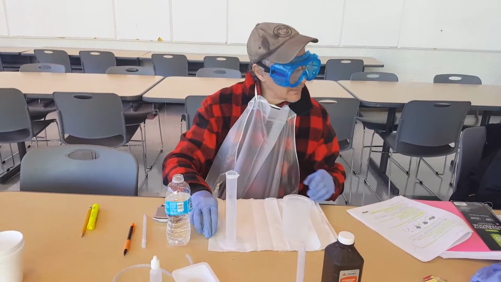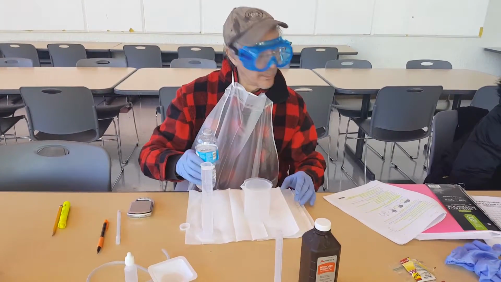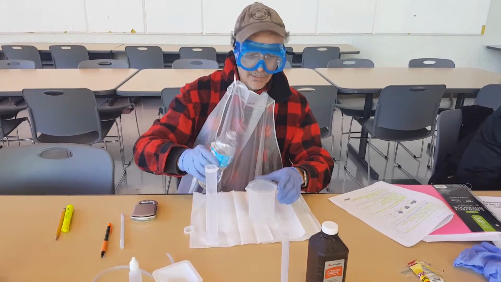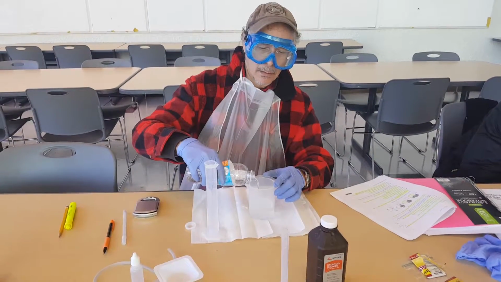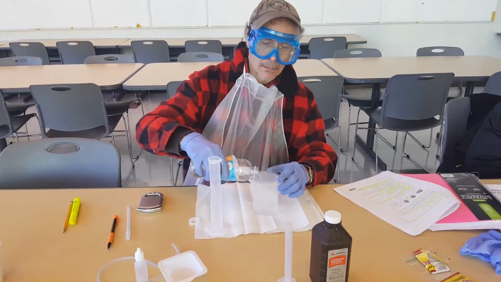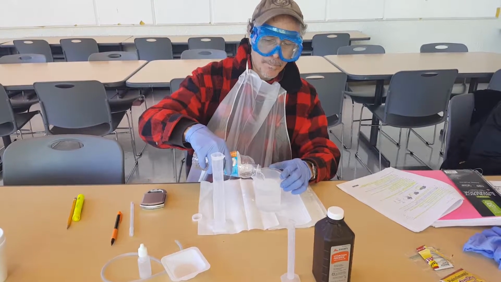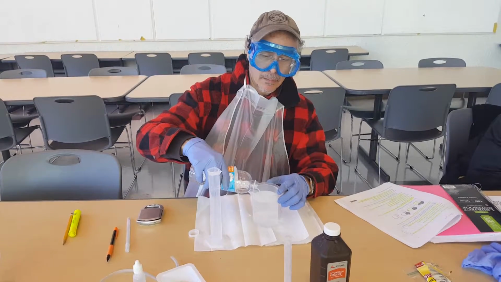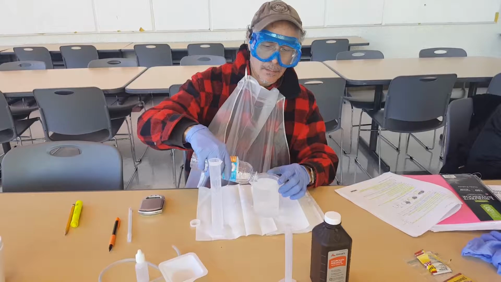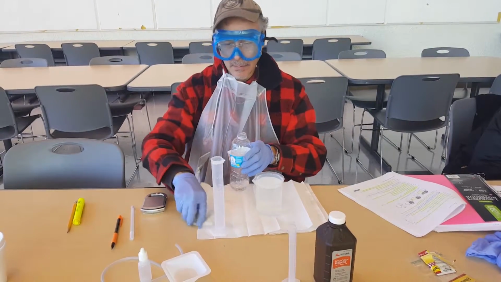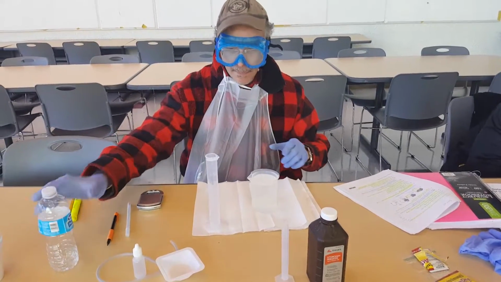And now the next step is to fill the 250 milliliter beaker completely with water. Okay, and at the top, and cap this, put this over here.